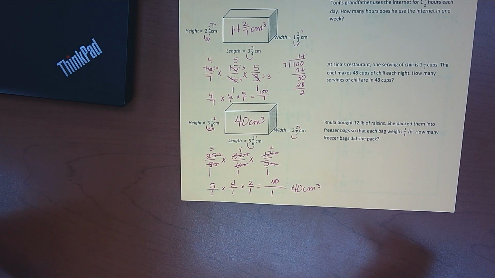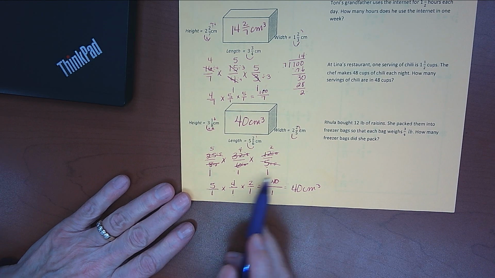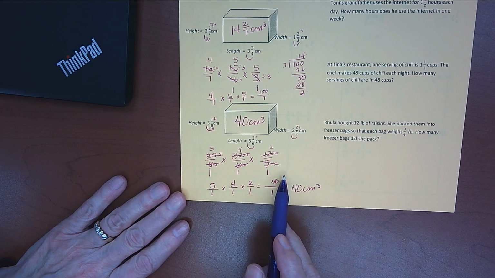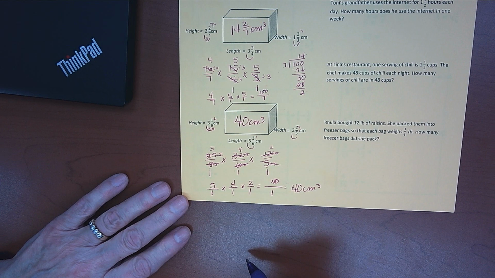So volume is length times width times height, and you can see we're getting familiar with and learning how to do this. Cross simplifying makes our problems a lot easier.